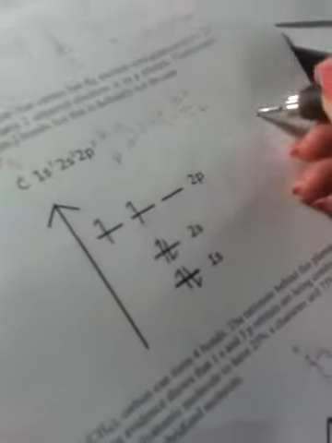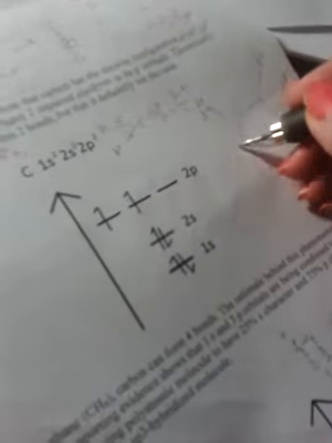When you have a saturated compound, all of them are sigma. You don't have any pi. In this case, 4 minus 4 is equal to 0. 0 pi. All of them are sigma. 4 sigma and 0 pi.